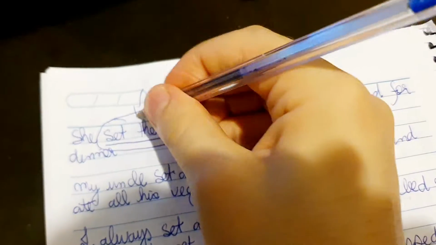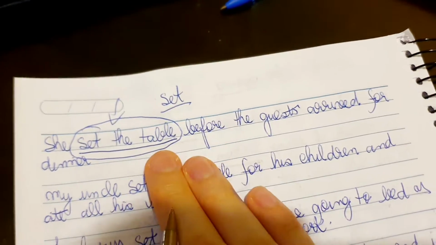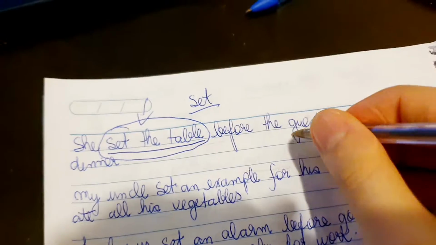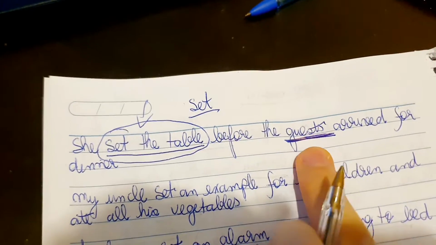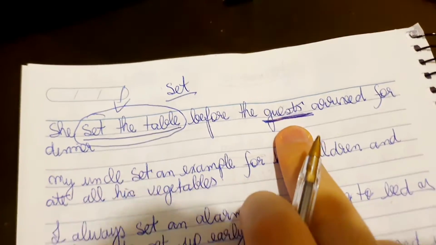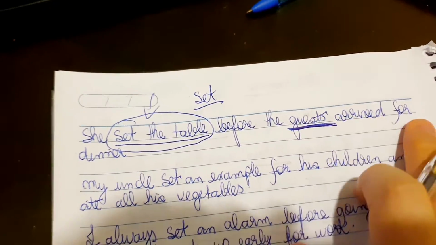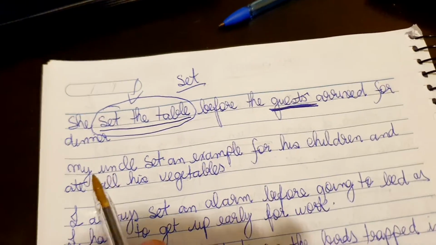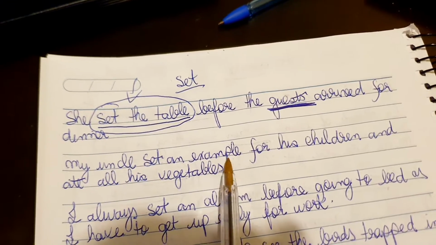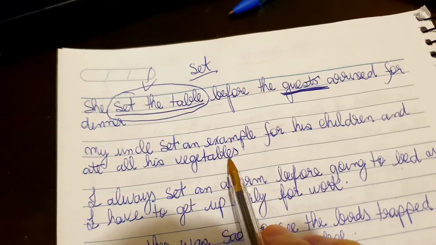It means to organize the table, to leave everything readily available for your guests. Okay, guests are people you invite, right, for an event. In this example, the guests were invited for dinner. The second example: my uncle set an example for his children and ate all his vegetables.